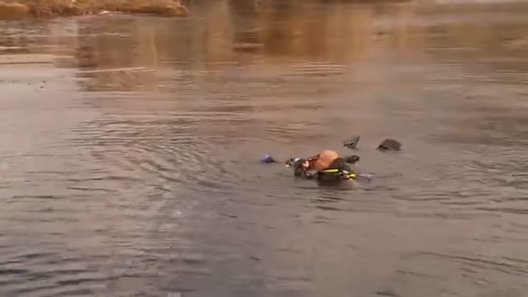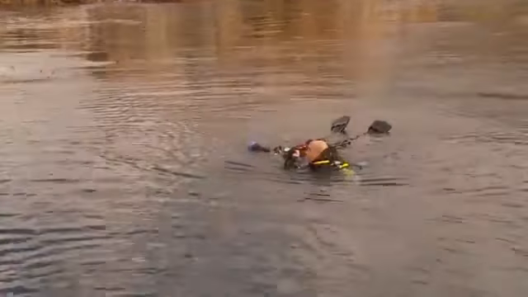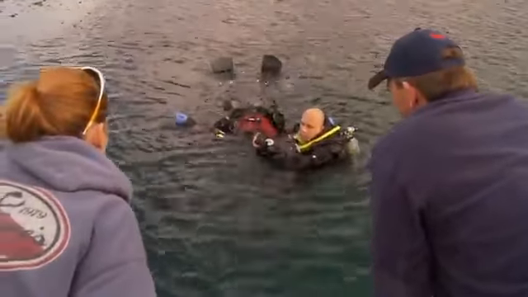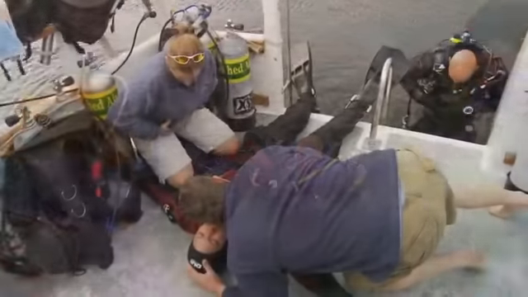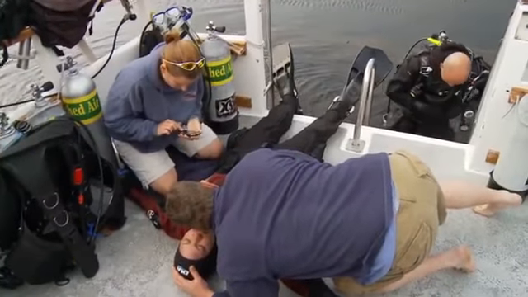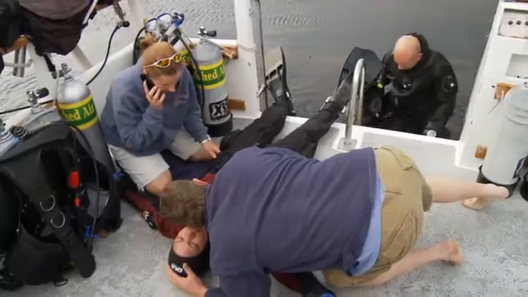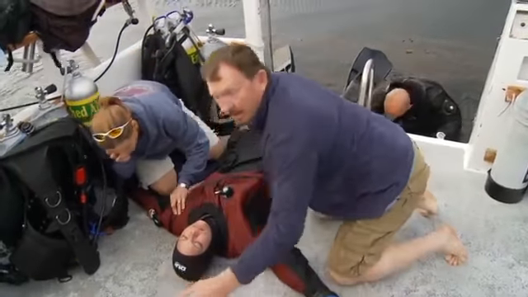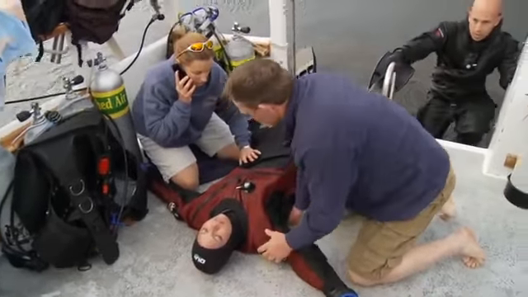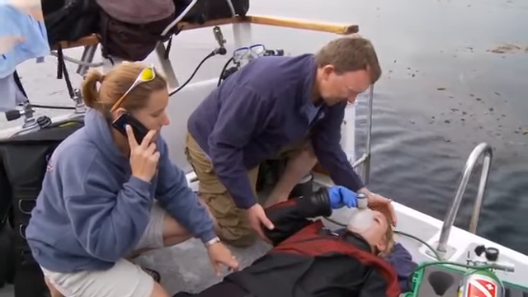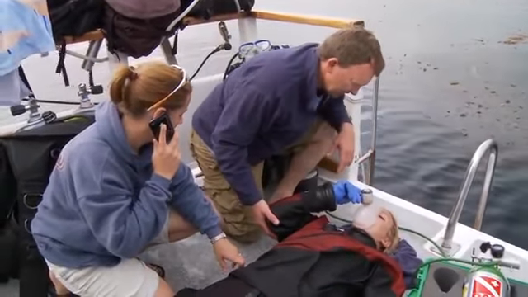Get the diver to the boat or shore and out of the water as quickly as possible without jeopardizing your own safety. Once out of the water, check for a heartbeat and breathing and begin or continue rescue breaths and CPR as needed. Activate local emergency medical services. If the diver is breathing, begin first aid for DCI as a precaution. Even if the diver appears fully recovered, the patient should be examined by a physician.